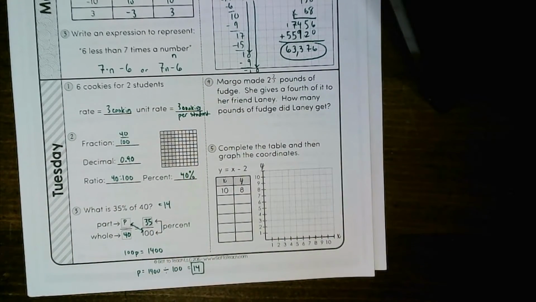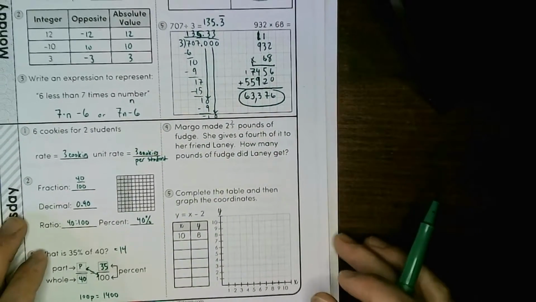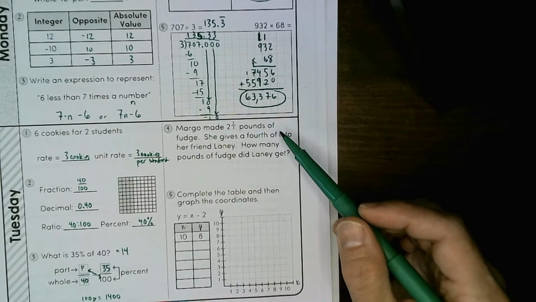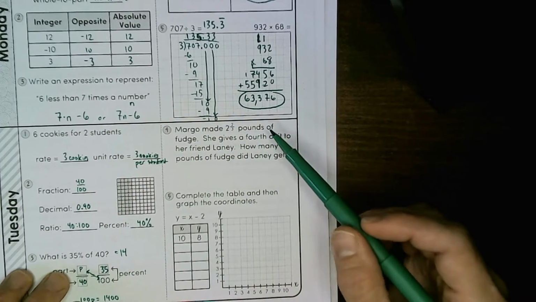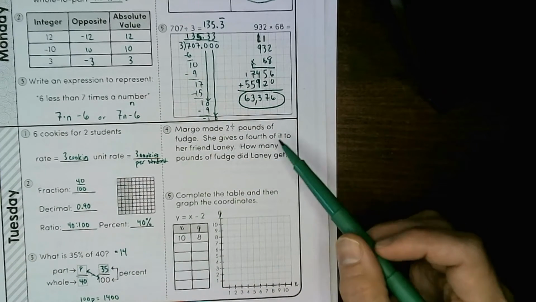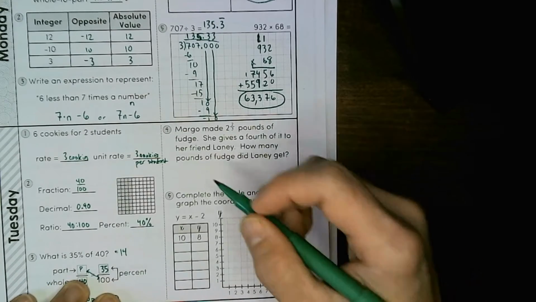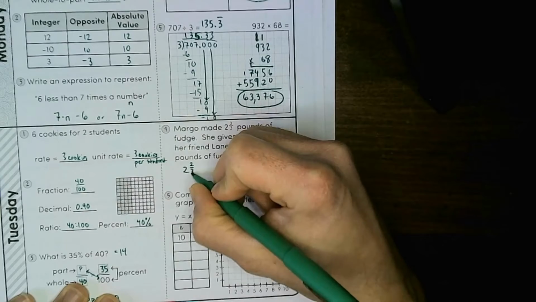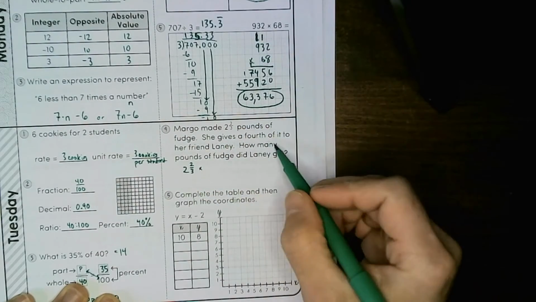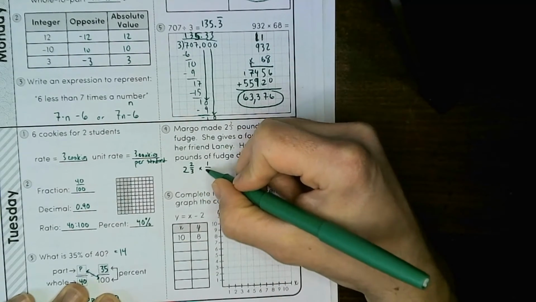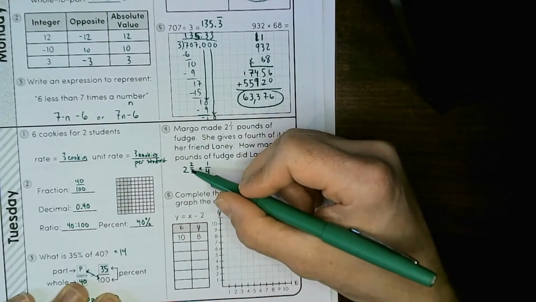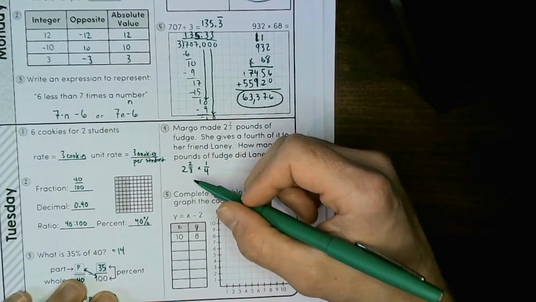All right, Margot made some fudge. She made 2 2/3 pounds of fudge. She gave 1/4 of it to her friend Lainey. How many pounds of fudge did Lainey get? So we're going to take her initial 2 2/3 pounds, and we're going to multiply it by 1/4. Okay, but in order to do this, I need to turn this mixed number into what? An improper fraction.